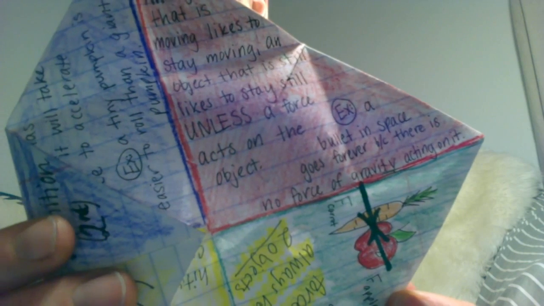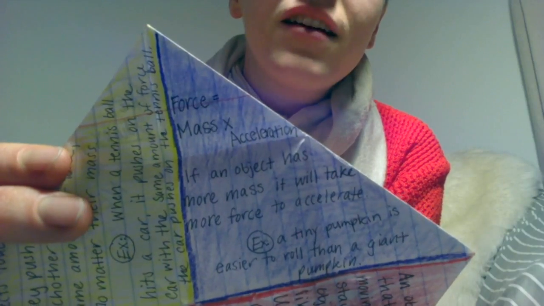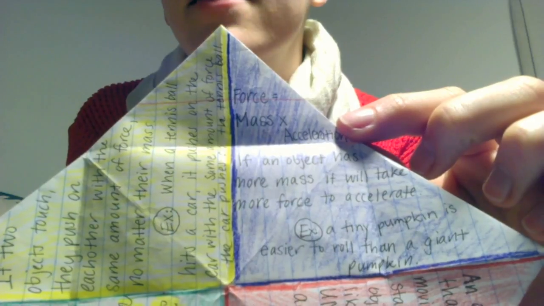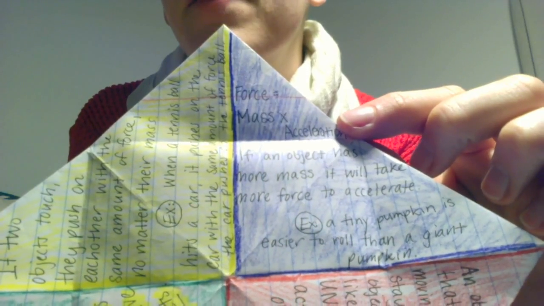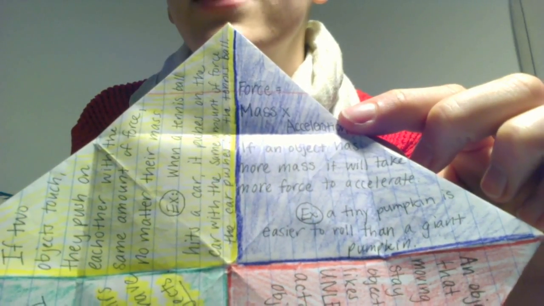Okay, you are halfway there, more than halfway there. We have the second law now. A lot of you have done a really good job with the second law. The second law is an equation that talks about the relationship between force, mass, and acceleration. Force is equal to mass times acceleration. If an object has more mass, it will take more force to accelerate it. In my favorite example, a tiny pumpkin is easier to roll, to accelerate, than a giant pumpkin.